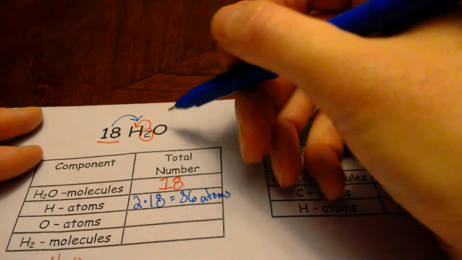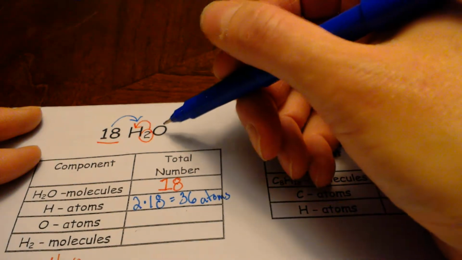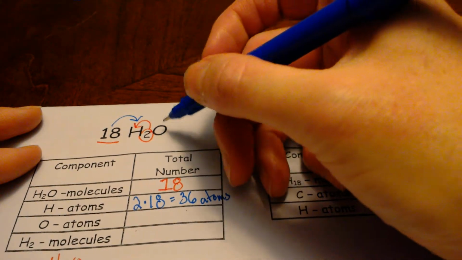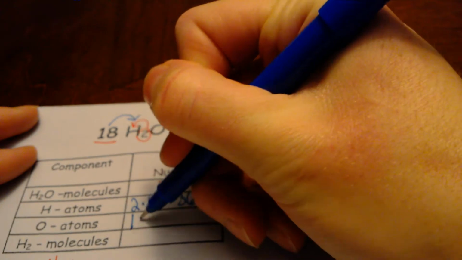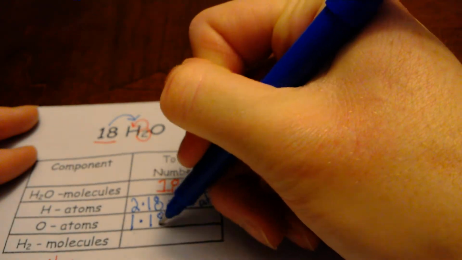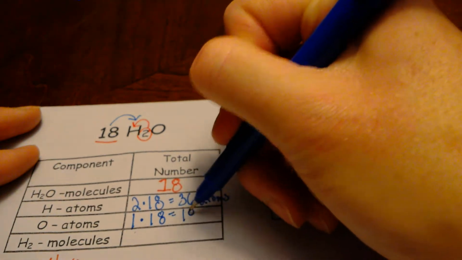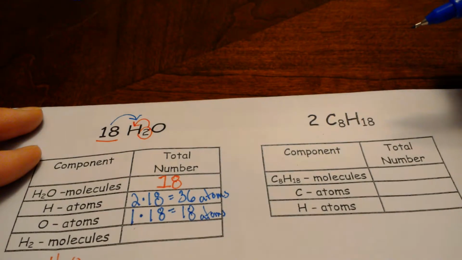Similarly, our oxygen in our water molecule doesn't have any subscript, so you assume it's 1 because it's still written down there. In this case, we take 1 times 18, and that will give us 18 atoms of oxygen.